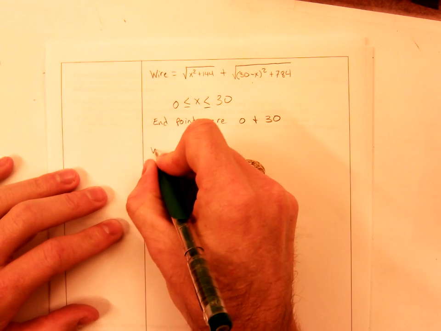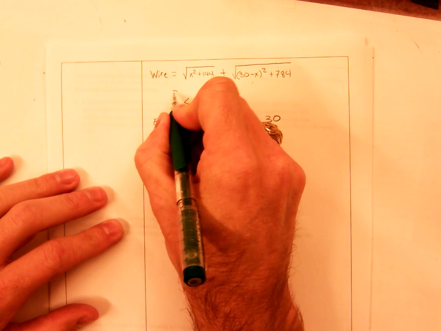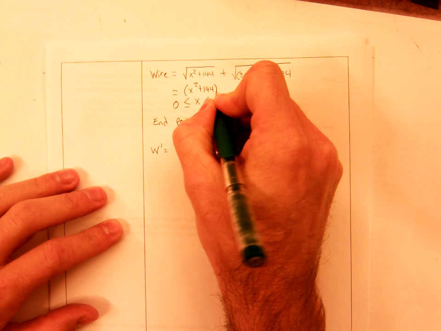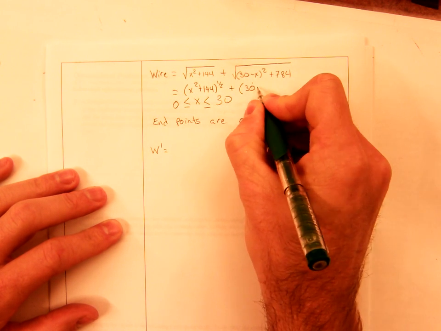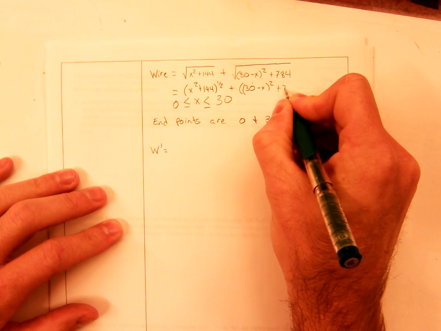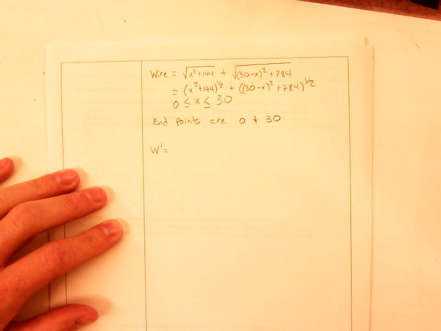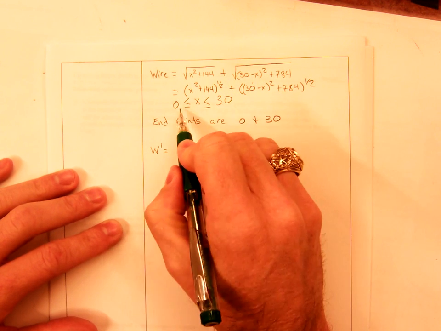So this is w prime is equal to, and I want to take the derivative of all of this. So I'm going to rewrite this up here so I can look at it. Okay, so 2 chain rule problems. So I'm going to start with this one.